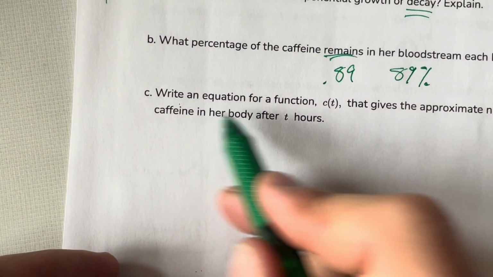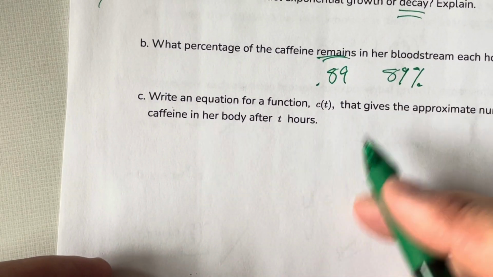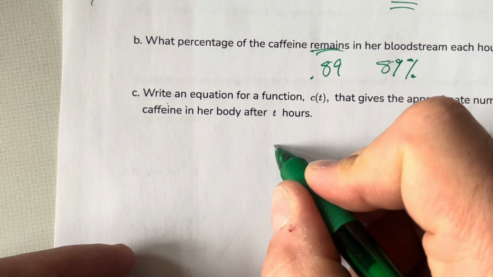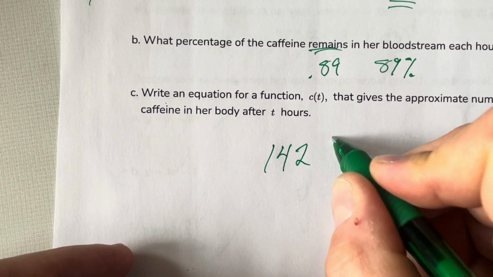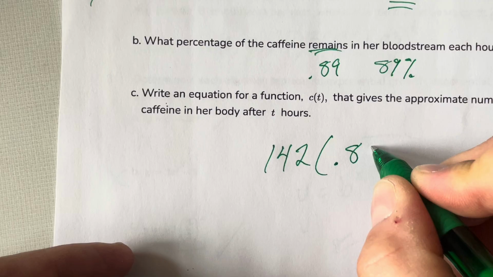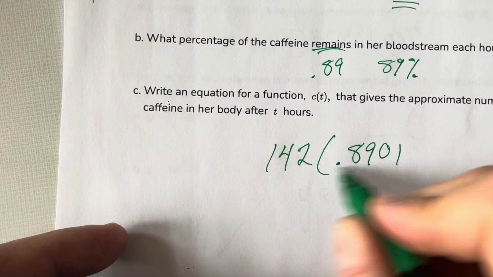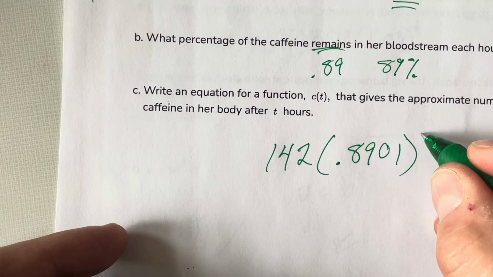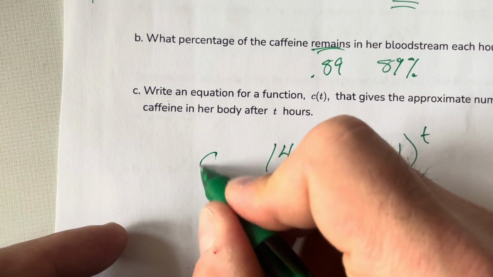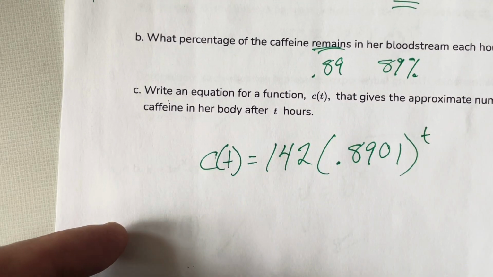And write an equation function that gives the approximate number of milligrams per hour. Okay, we can do this. So the starting amount times that decay rate, 0.89, remember as a decimal, to the power of t, and C of t equals that, and we are done.